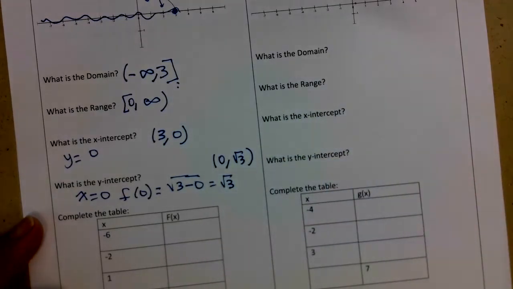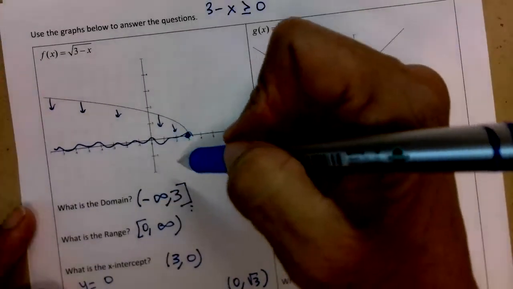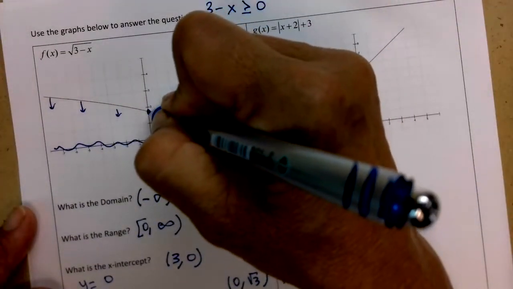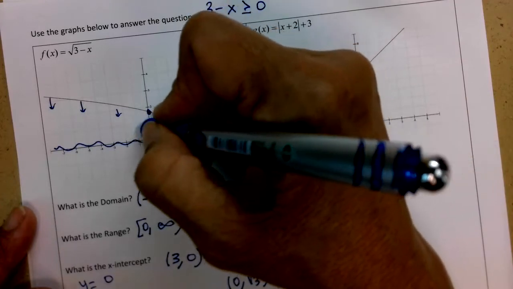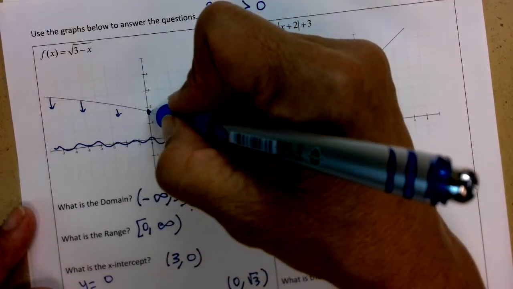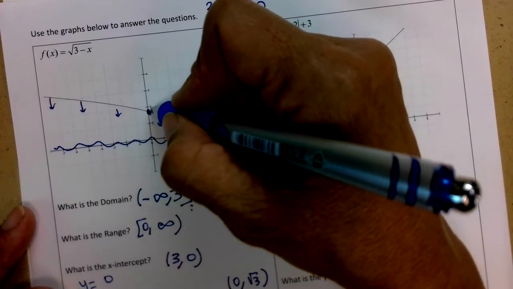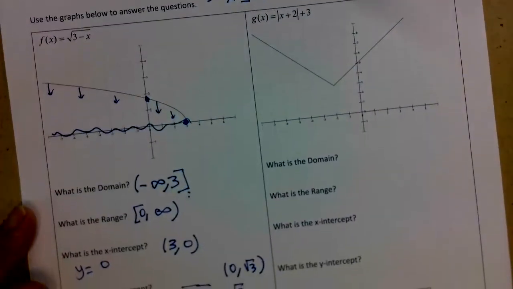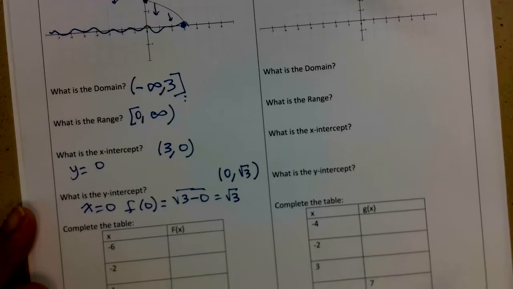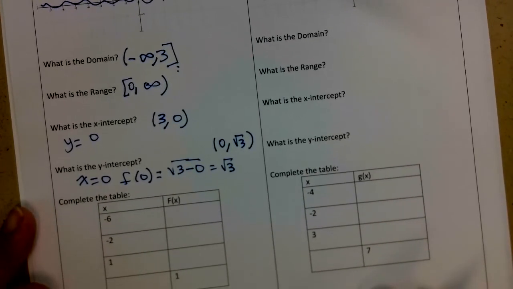So let's go up here on the graph and just make sure that makes sense. So y-intercept is right here, right? And so 0, no movement in the x direction, and then square root 3 is between 1 and 2, so that seems reasonable. You can use your calculator if you want to get an approximate value to make sure.